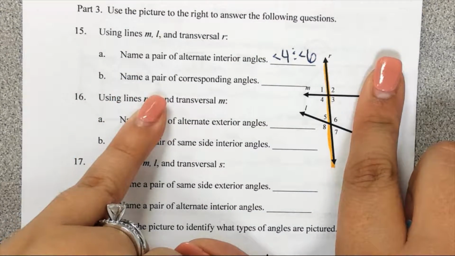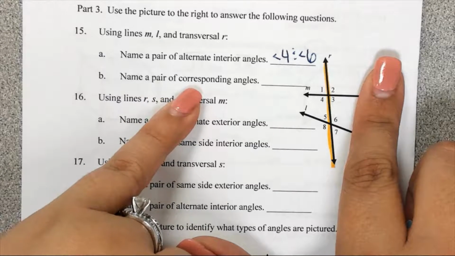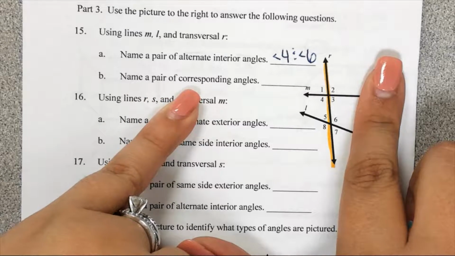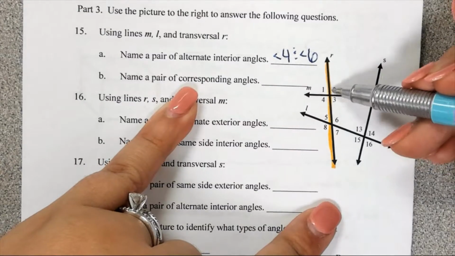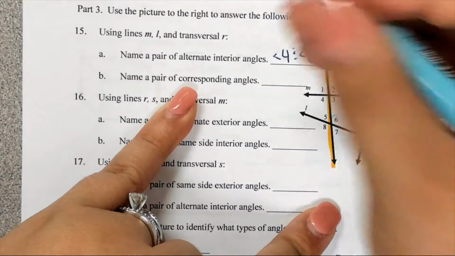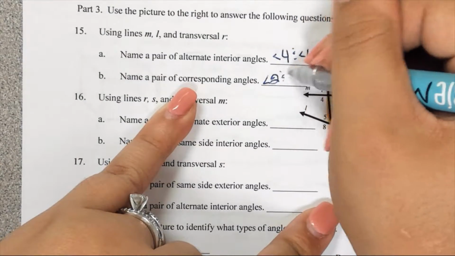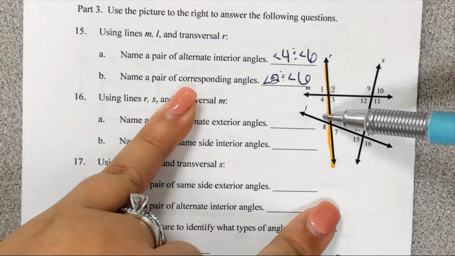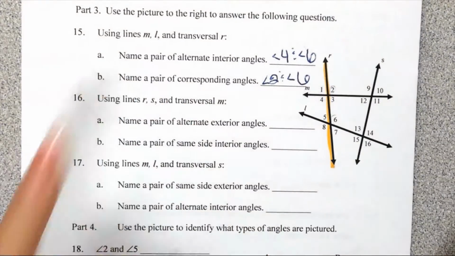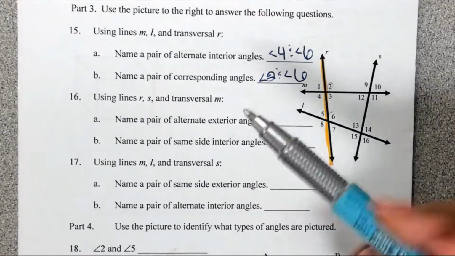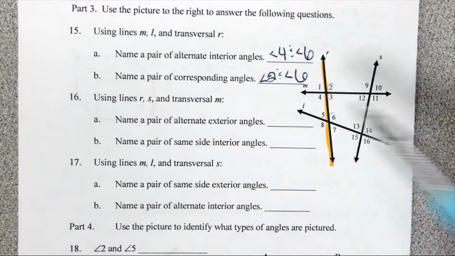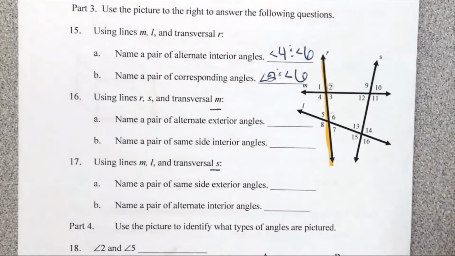B says name a pair of corresponding angles. Remember, corresponding angle CA is in the same position, so there's a ton of them. But I like top right, so 2 and 6. You could do 1 and 5, 4 and 8, or 3 and 7. So you're going to do the same thing with 16 and 17, but your transversal is changing.